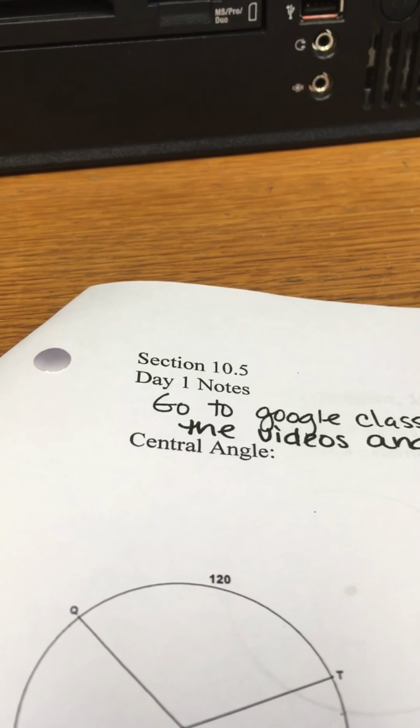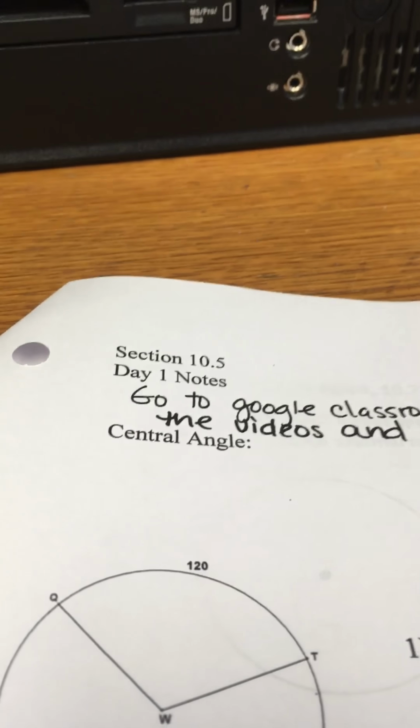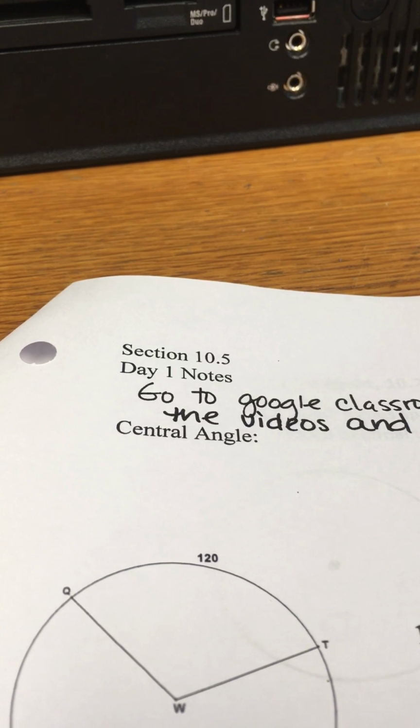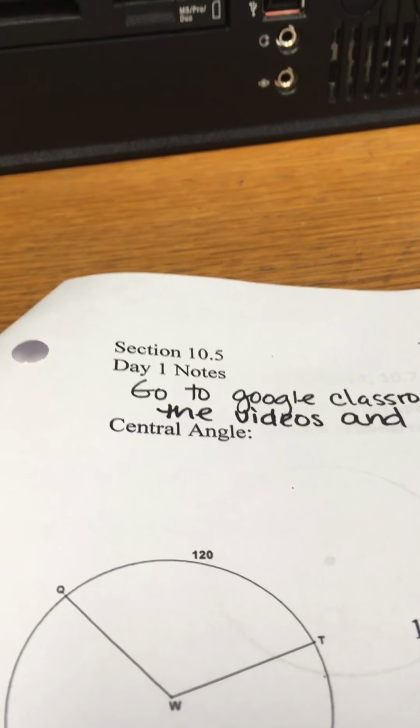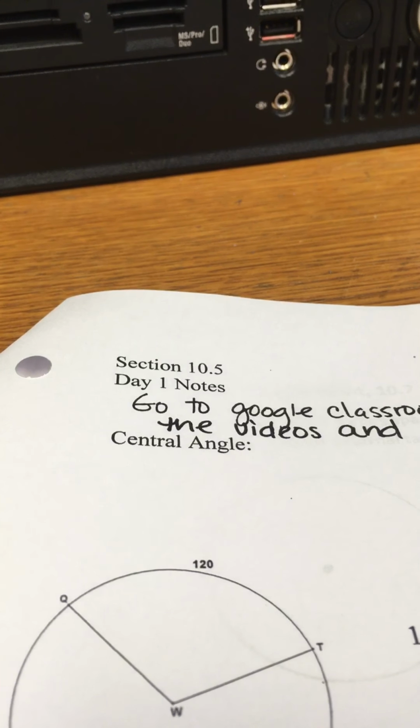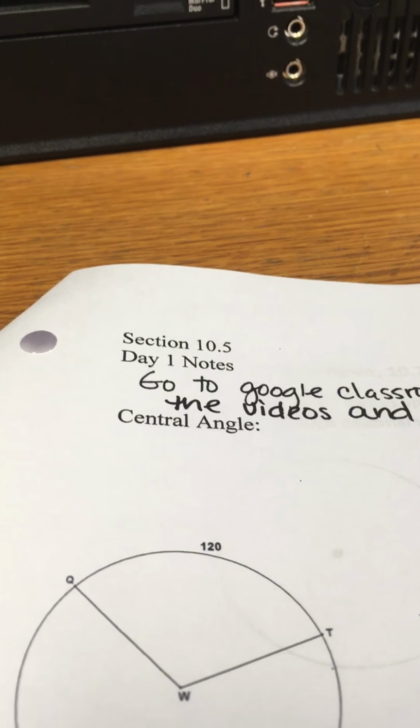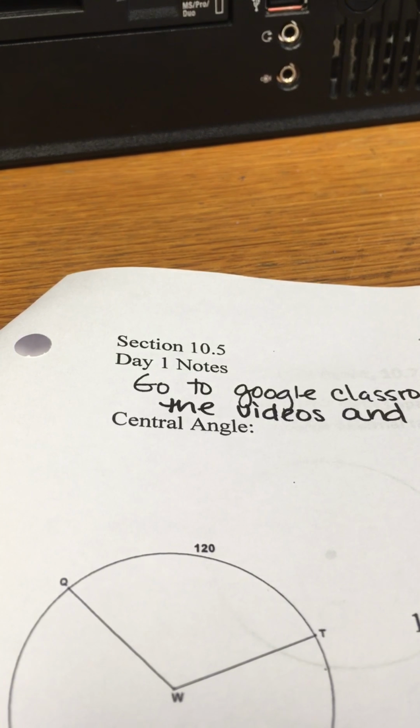All right, welcome. So this is kind of a bulk of Unit 10. We're going to focus on 10.5. It's going to be done over a couple of days because there's so much to it, and we want to make sure you get the information and get it accurately and practice it well. So this is the first day of notes.